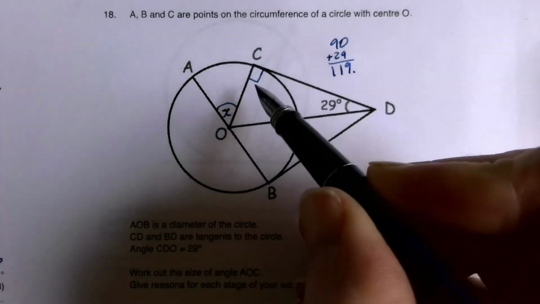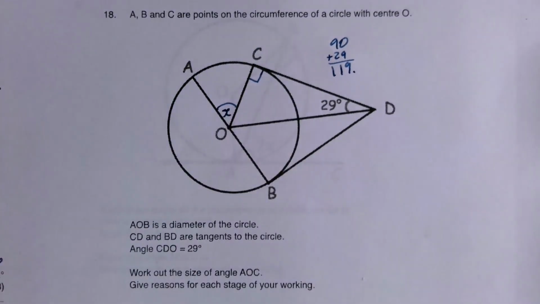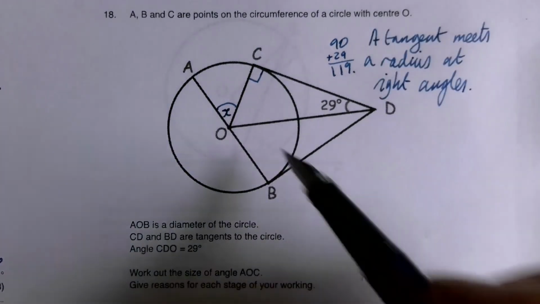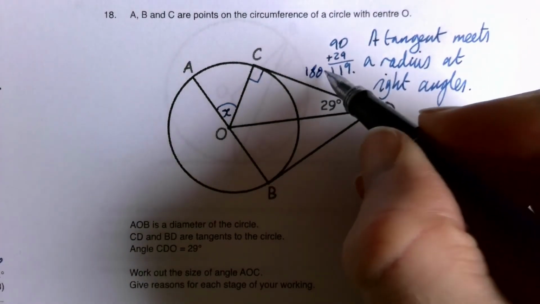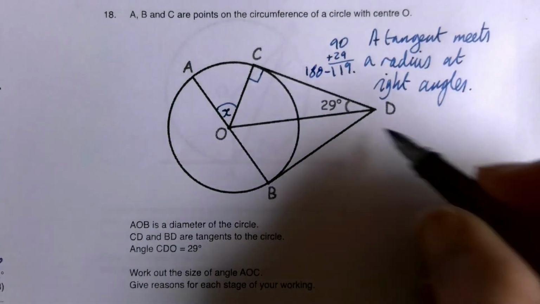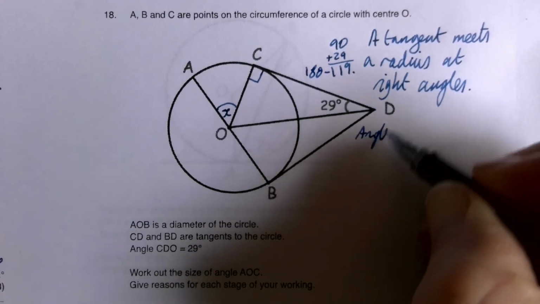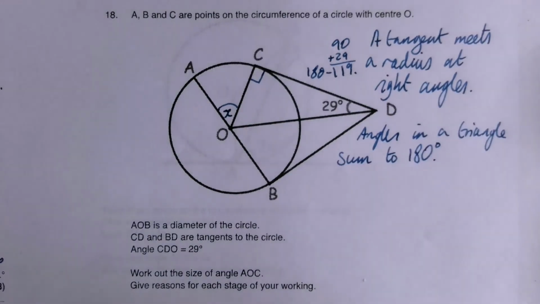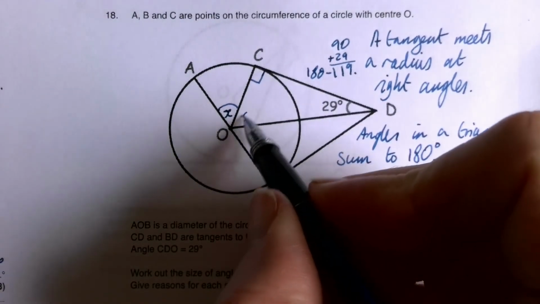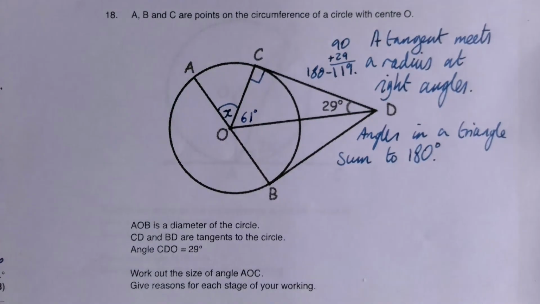Oh, and I should give reasons, so I'll write that down. And 119, so 180 take 119. It's then a valid reason to say angles in a triangle sum to 180 degrees. And that means it'll be 61 degrees.